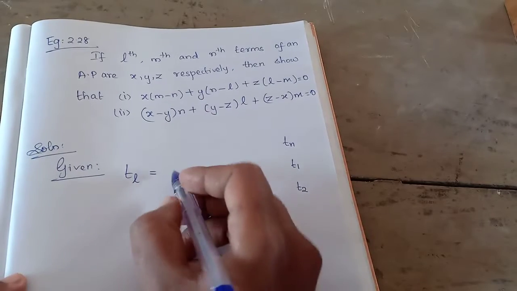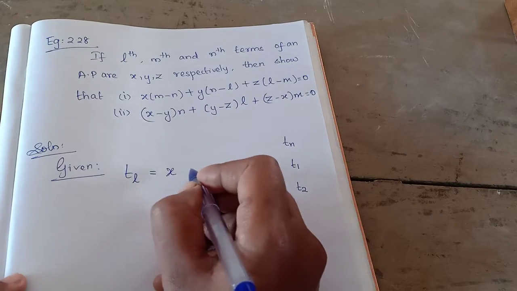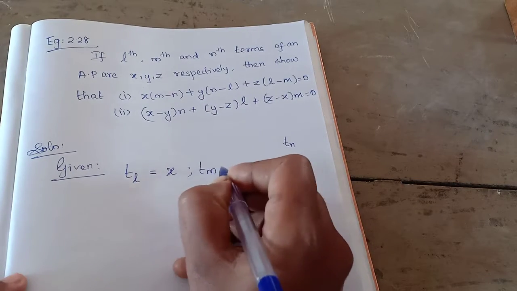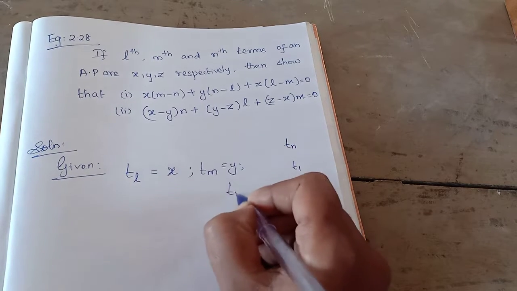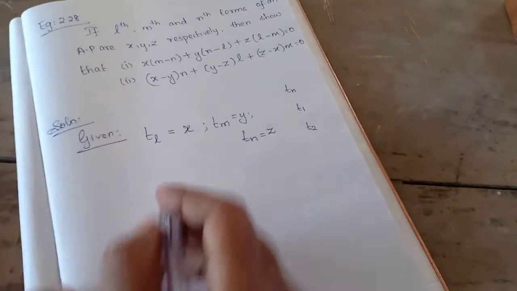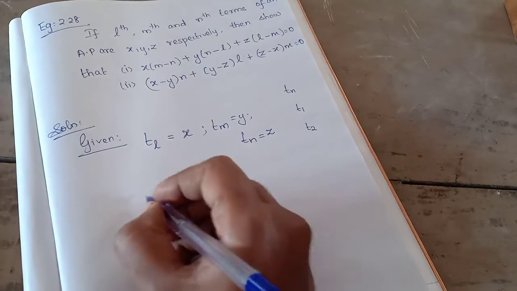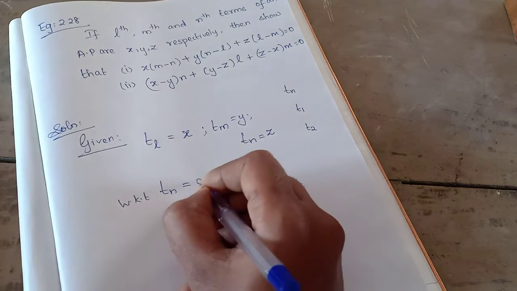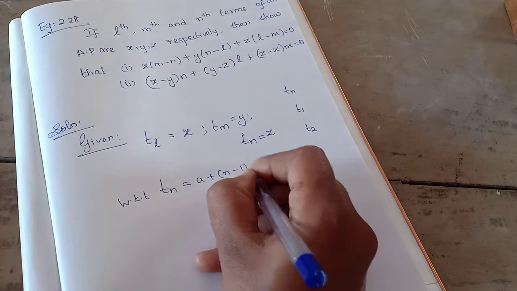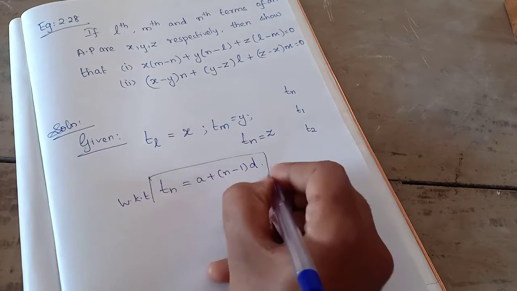Okay. So TL is equal to X. Then Tm equal to Y. Then Tn equal to Z. Got it, students? Okay. We know the general term formula. What is that? General term, we know that Tn equal to A plus n minus 1 into D. This is the basic formula.